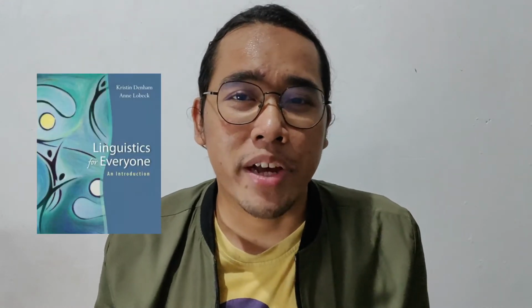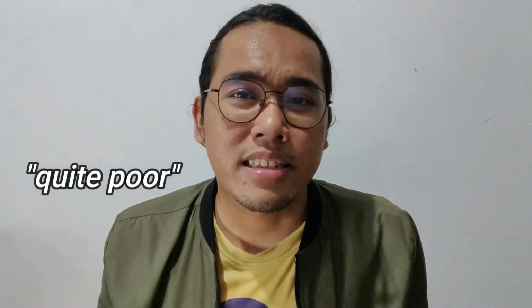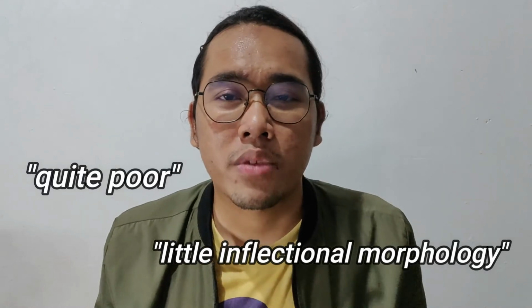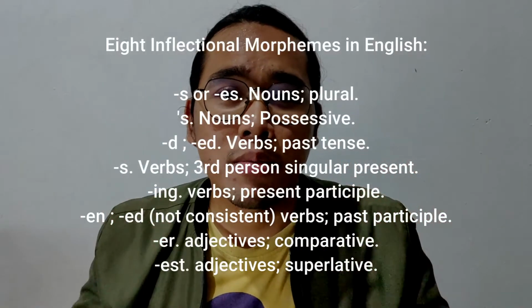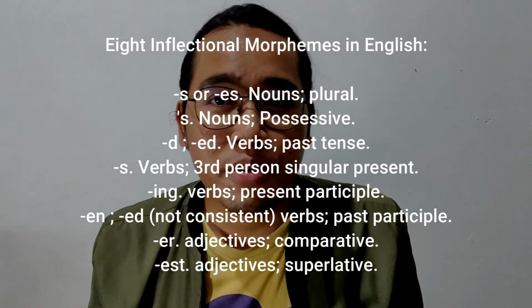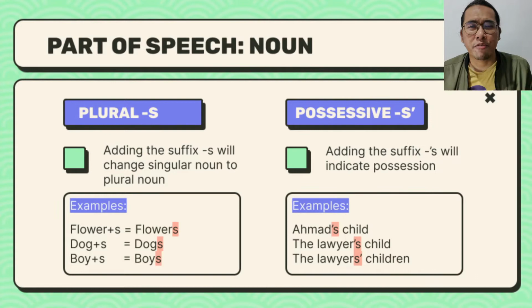However, when compared to other languages, Denham and Lobeck 2009 quoted that the English inflectional morpheme system is considered quite poor because it has little inflectional morphology. Thus, there are only 8 inflectional morphemes that can be indicated through the form and the tense of a word, which are as follows. First, the addition of plural s suffixation and possessive s in nouns. For example, adding the suffix s will change a singular noun to a plural noun, like the words flowers, dogs, and boys.